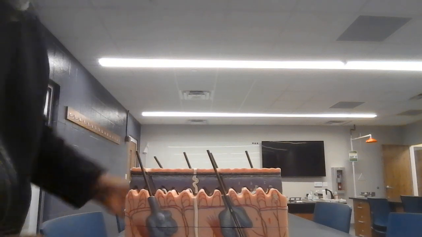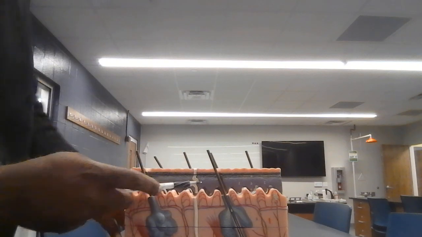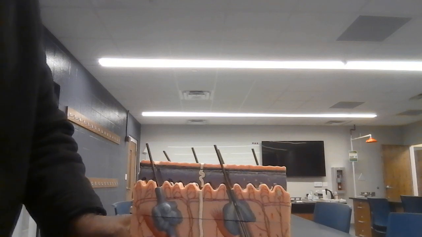Now, if we take a closer look, the epidermis is subdivided into 5 sublayers. This is one of them right here, this another one, this another one, this another one, this another one. Now, what are their names?